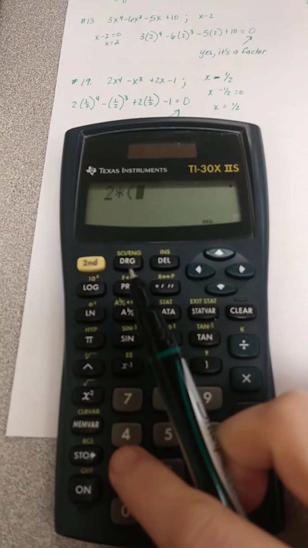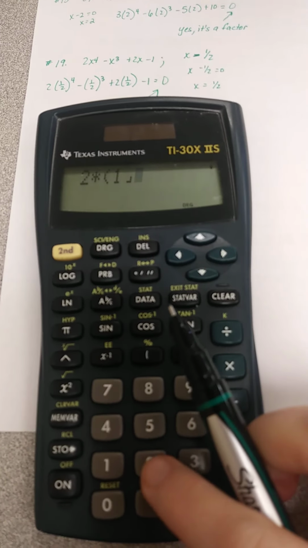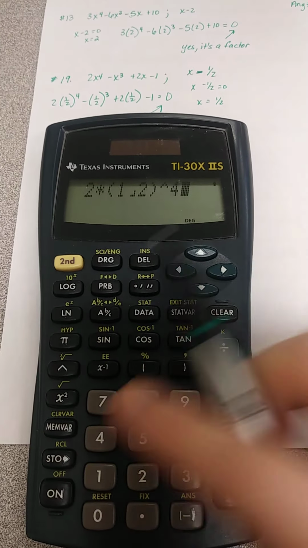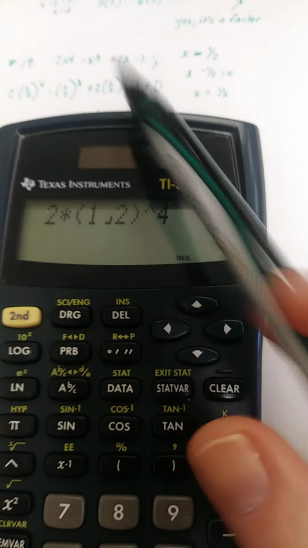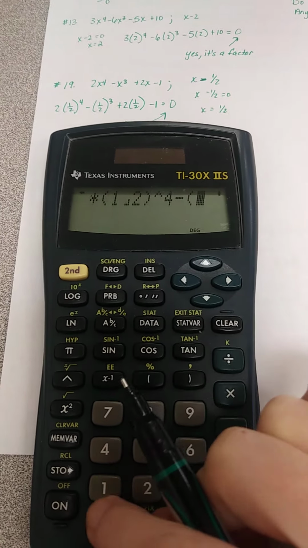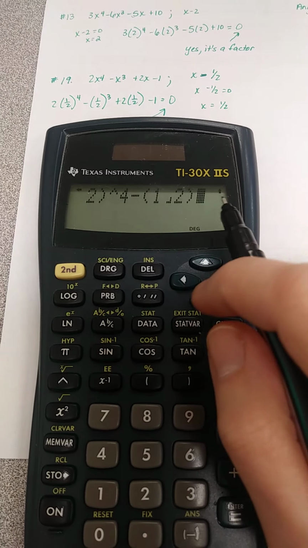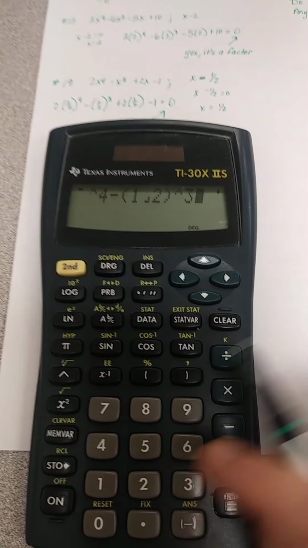So I do 1, and then over that little fraction button right here, 2, parentheses, to the 4th. So that's the first part, and now I need minus 1/2 to the 3rd. So minus, parentheses, 1/2, because otherwise it might just raise half of the fraction to the 3rd, so I make sure I put it in parentheses, to the 3rd.